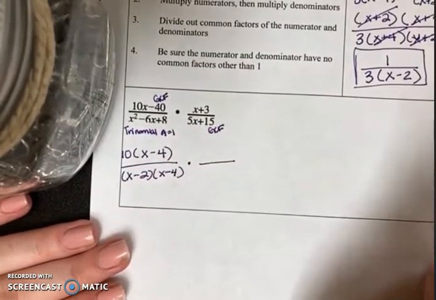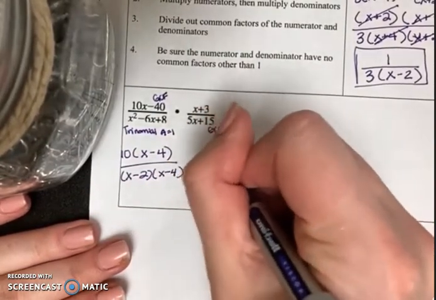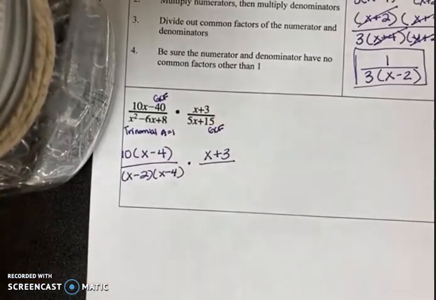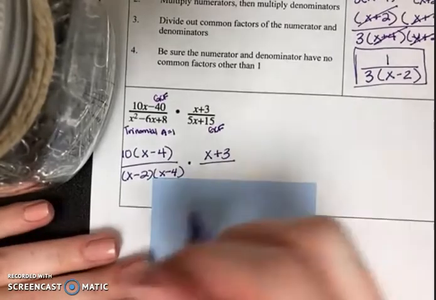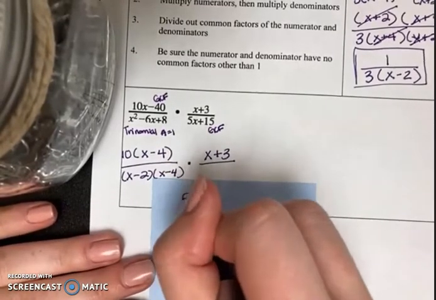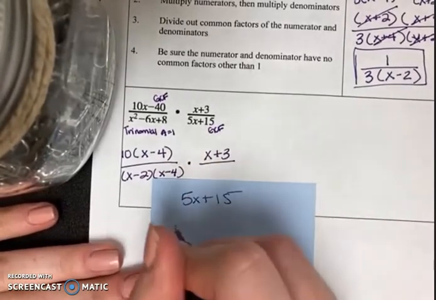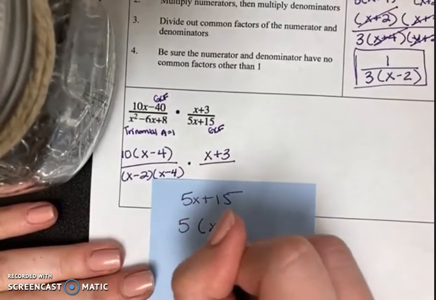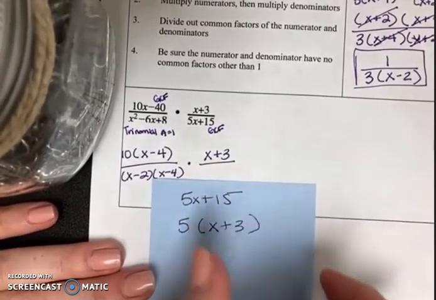We had mentioned the numerator for the second term does not factor any further, so I'm just going to go ahead and rewrite it. And the denominator can be factored by pulling out a GCF. The GCF here was 5, so 5 times x plus 3.